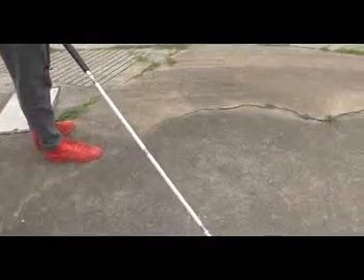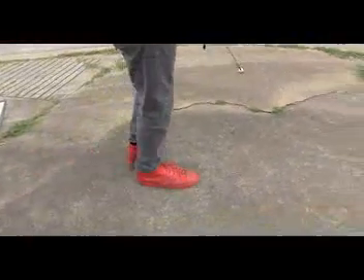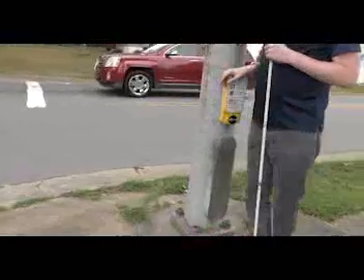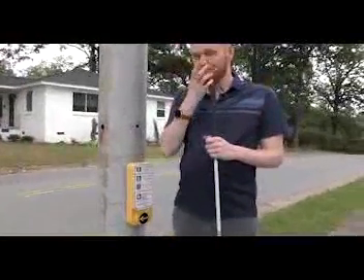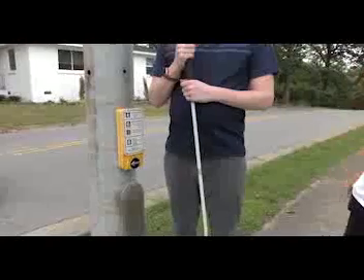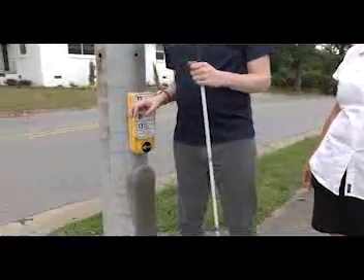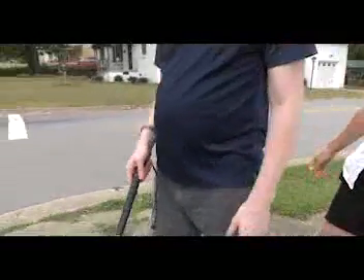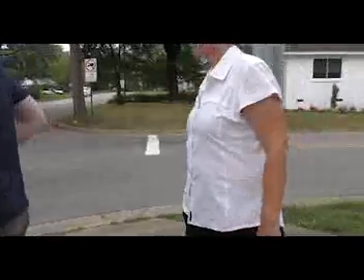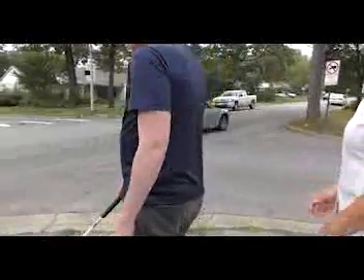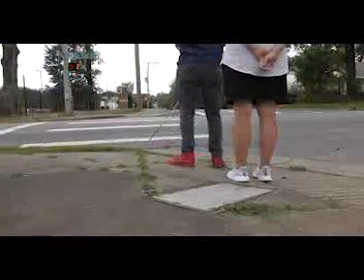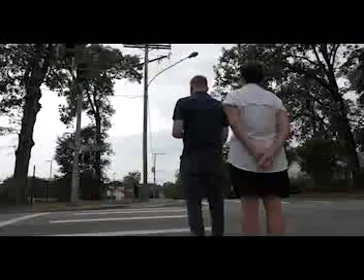Whoa, not cool. Okay, so we're going to put it all together now. So you're going to cross the street, you're going to use your audible pedestrian signal, you're going to find your curb, you're going to cross when you know it's safe, and then when we reach the other side, we'll hit the repeat button. Wait. Now. Nope. You waited too long on the cycle. Let's go.